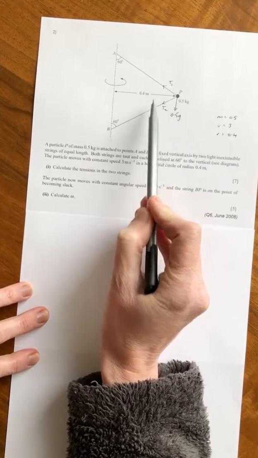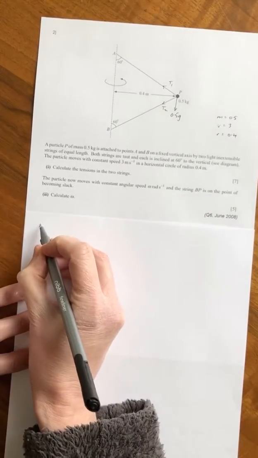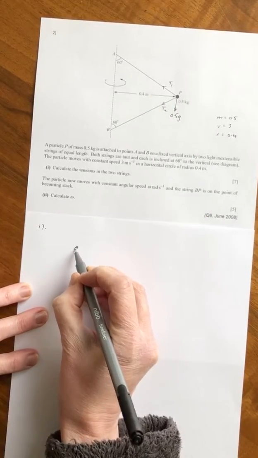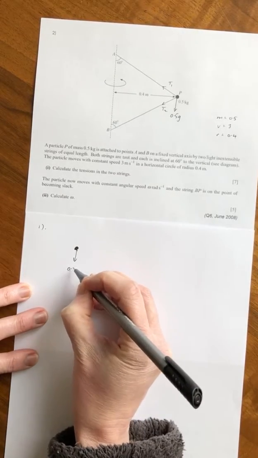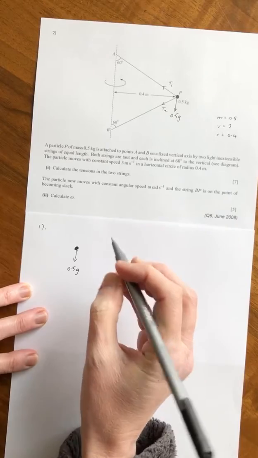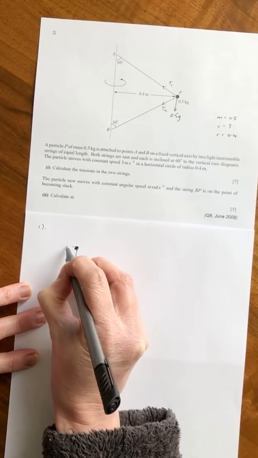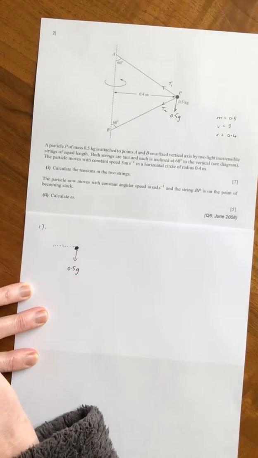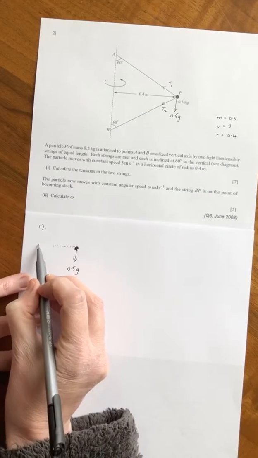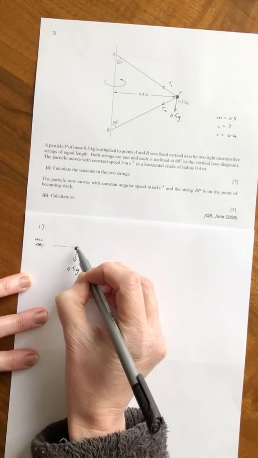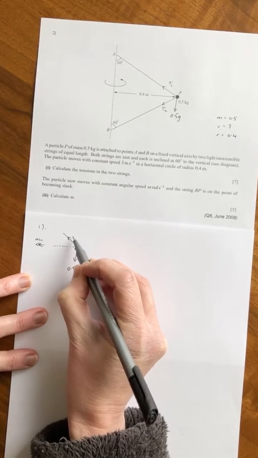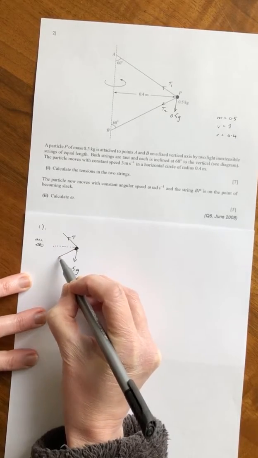This is all getting a little bit busy already, so what I'm going to do, and of course it's always good practice, is draw a diagram. I have got my weight acting downwards, 0.5 g. There is my horizontal, and that of course is where my acceleration is acting. T1, T2.